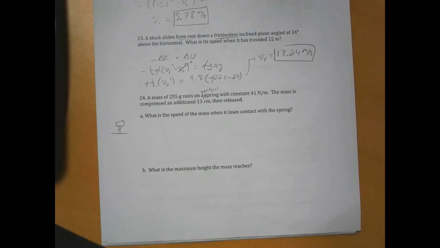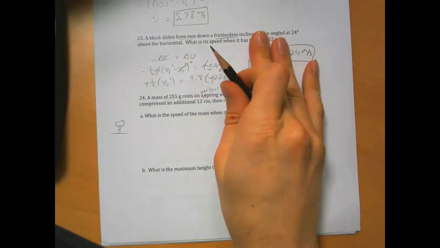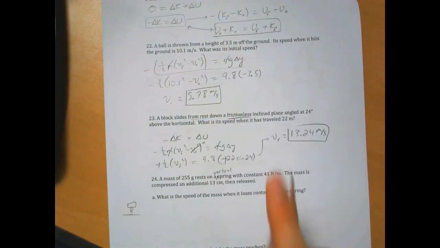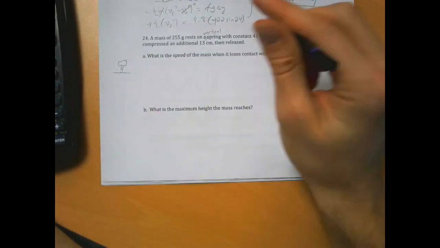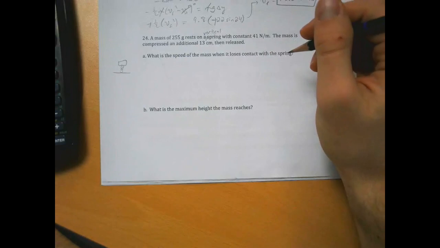Just logically. Because once it passes the equilibrium point, the spring is going to start to snap back. Does that make sense? So then it will lose contact. Yeah. So in this case, I'm going to use the other version of our equation. Initial energy equals final energy, because I want to. You can use either. What kind or kinds of energy do we have to begin with?